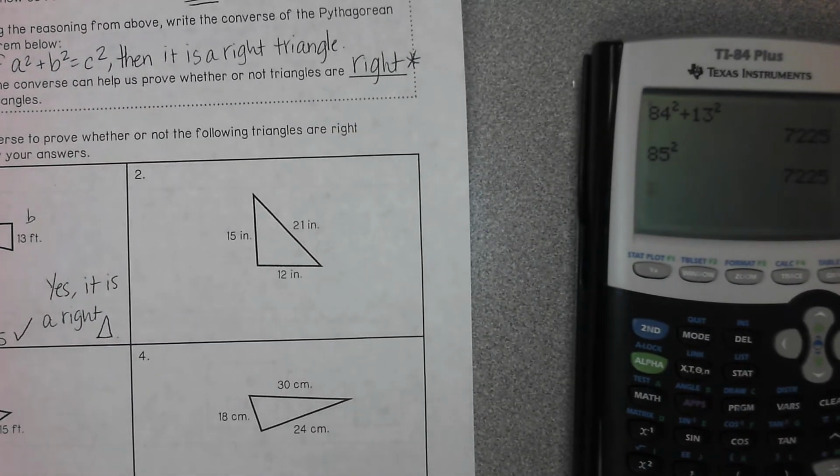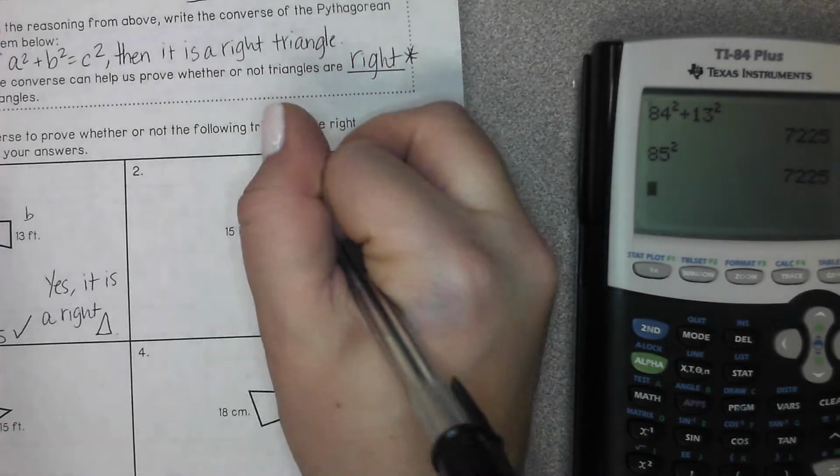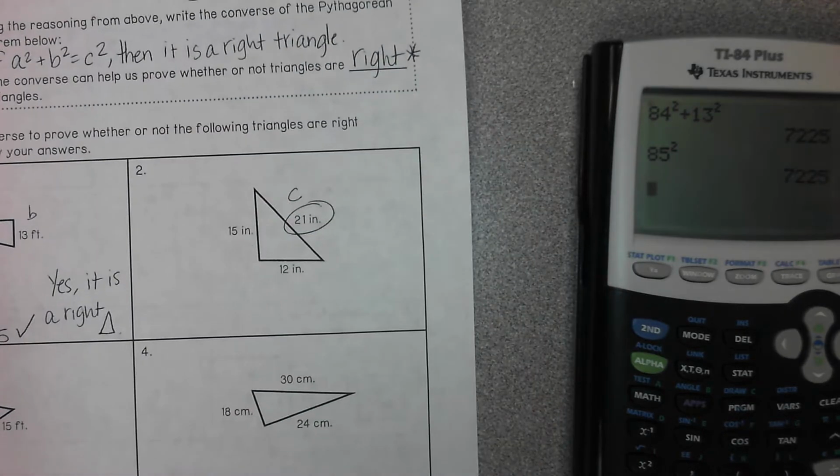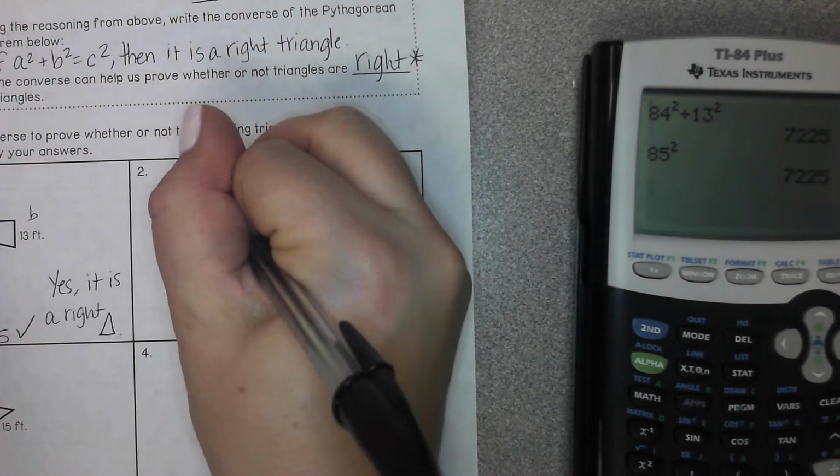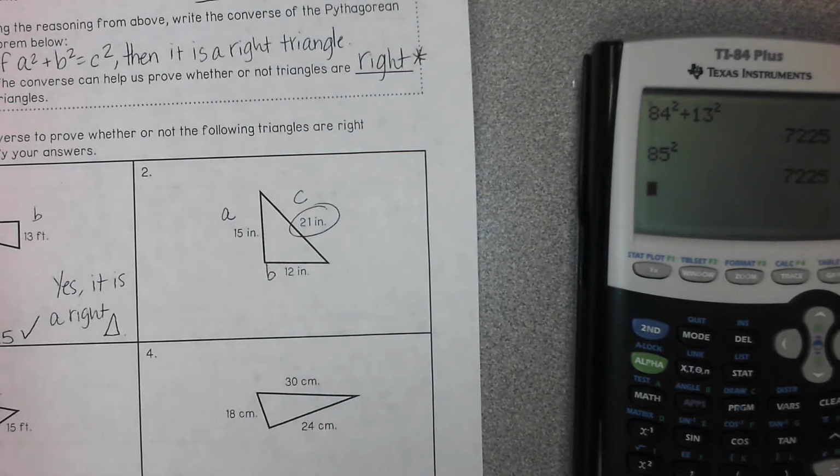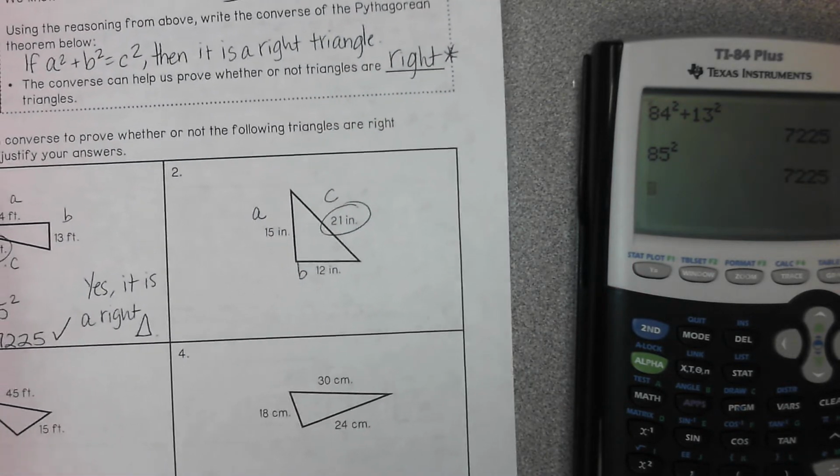So my largest number looks to be 21. I'm going to circle it and label that C. And that means I could just use 15 as A and 12 as B. That'll be fine. And I want to plug those into my formula.